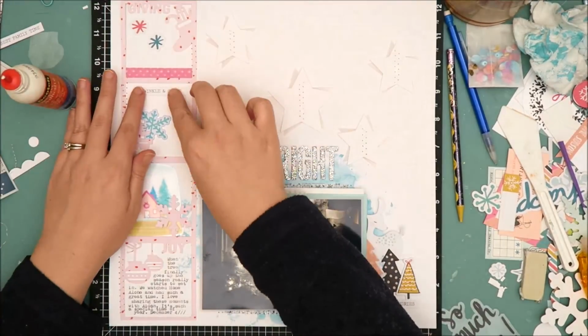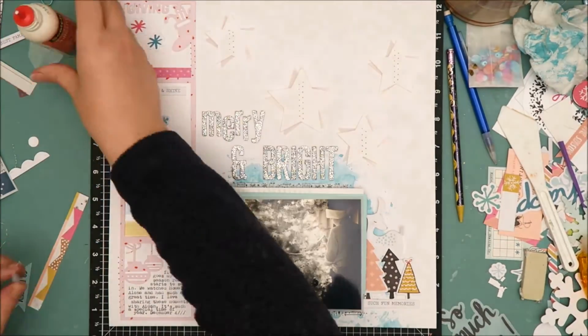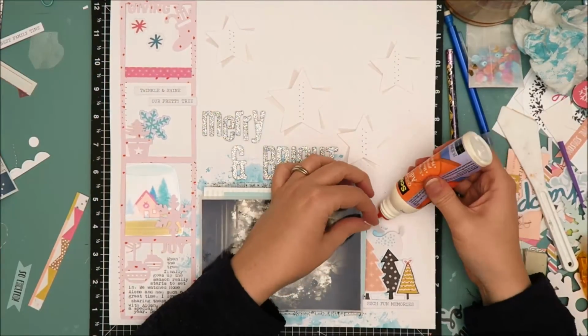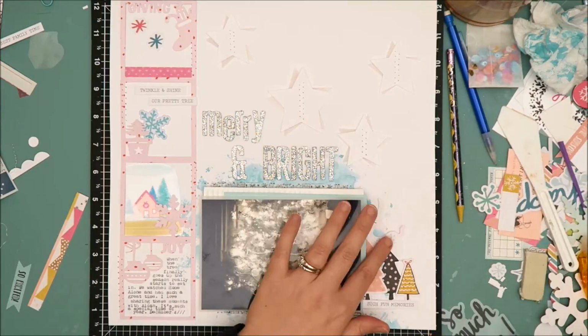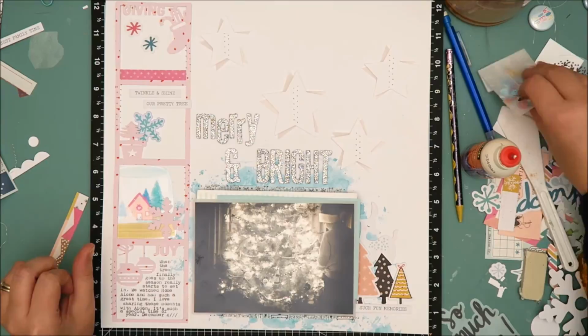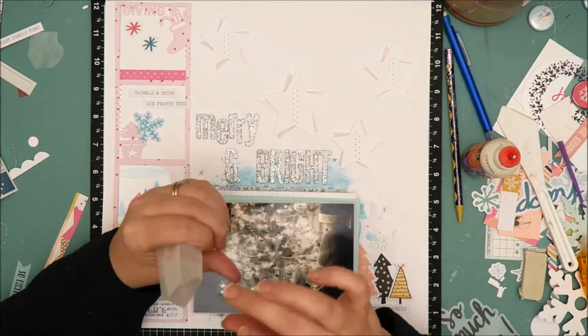I feel like it adds just a little bit of definition without being too overbearing. I did also add a zigzag stitch through the center of each of those stars just to help give it a little bit more definition and to help it stand out just a little bit more. But again, I didn't want it to be too overbearing, so I'm really happy with how that turned out.